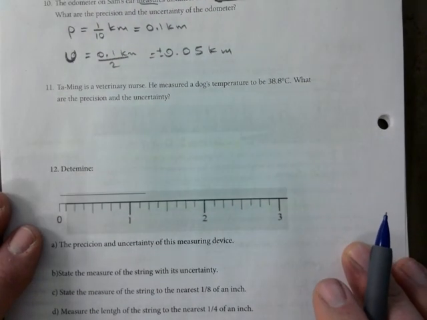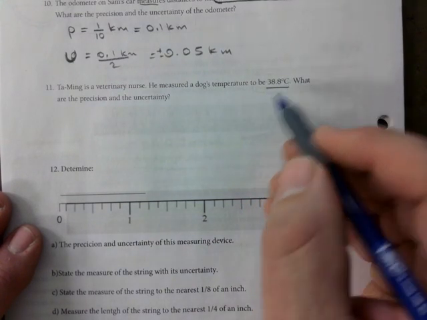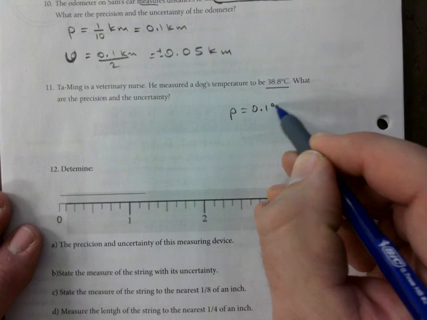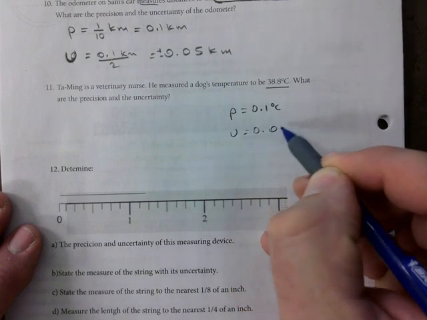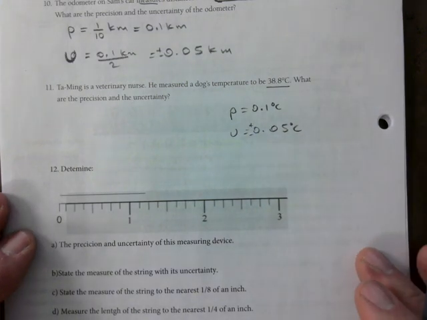Timing is a vet nurse. Dog's temperature is this, in Celsius with the precision. I think at this point you're like, I get it, just move on already, right? I hope. But that's the uncertainty there.